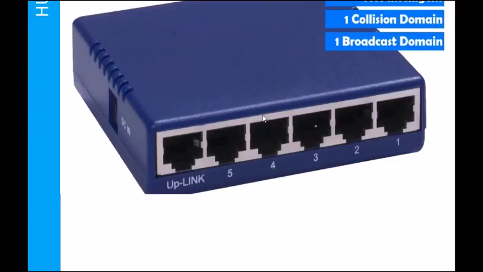A hub. What is a hub? A hub is a networking device that repeats information received from one host to all other hosts in the network. Meaning, when we talk of that, what do we mean? These are the features of a hub. We'll start with not intelligent.